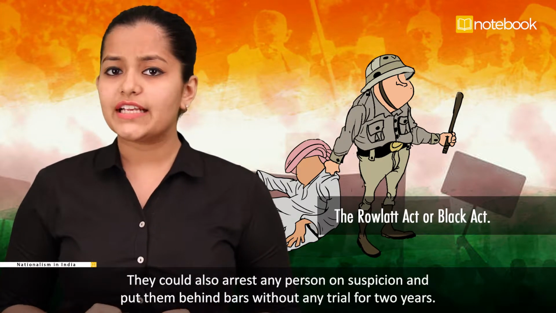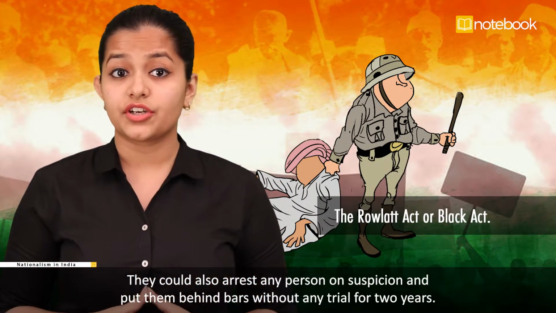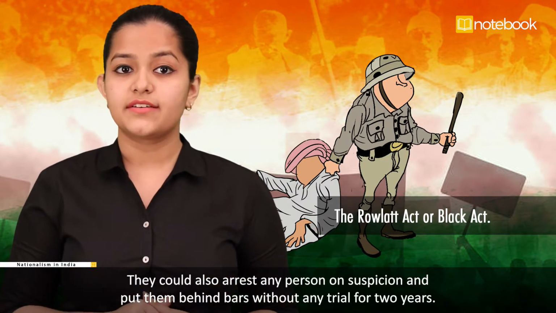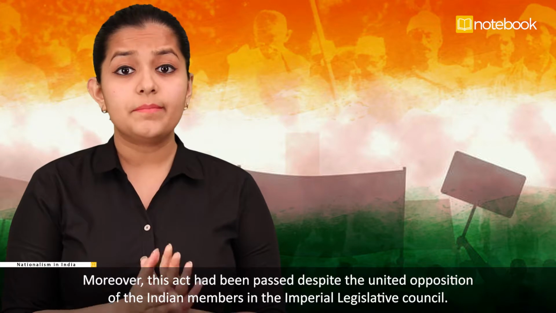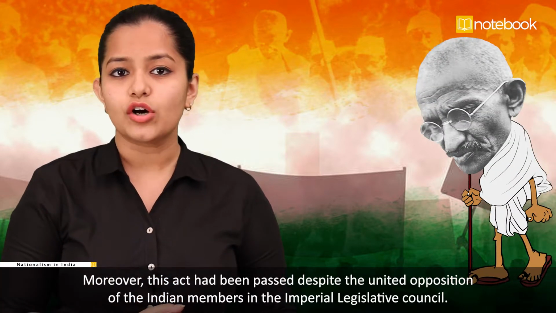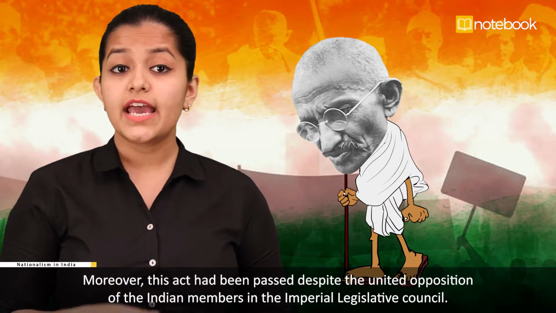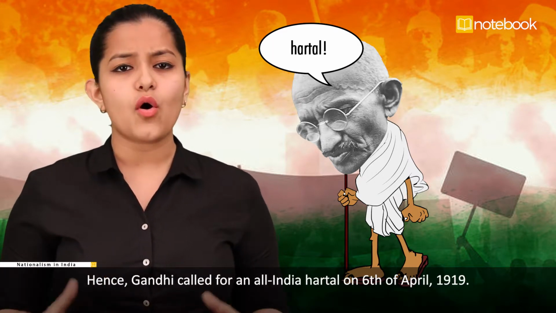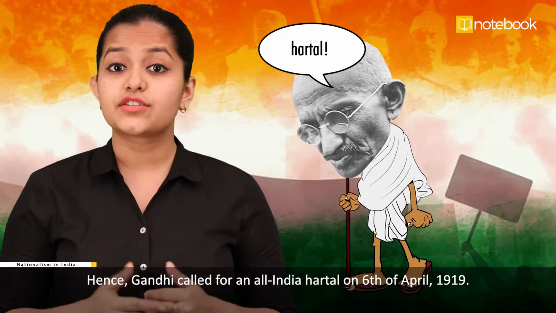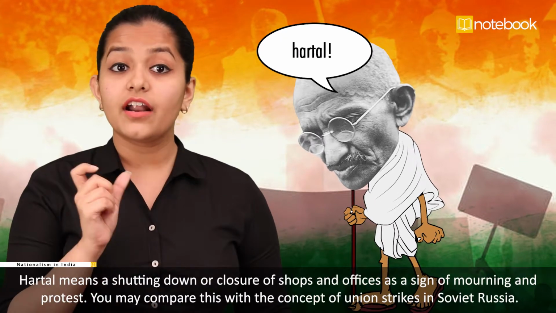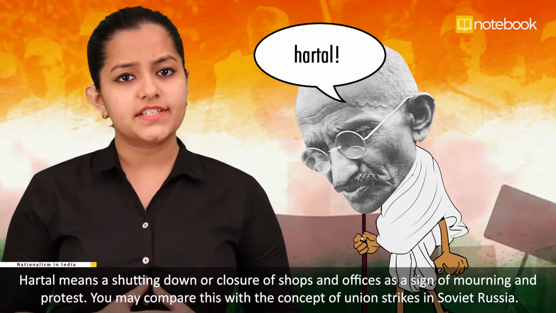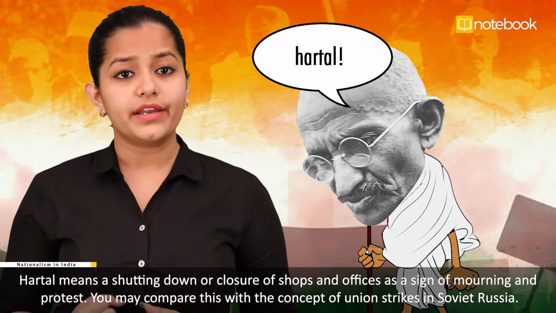They could also arrest any person on suspicion and put them behind the bars without any trial for 2 years. Moreover, this act had been passed despite the united opposition of the Indian members in the Imperial Legislative Council. Hence, Gandhi called for an all-India Hartal on 6th of April 1919. Hartal means a shutting down or closure of shops and offices as a sign of mourning and protest.